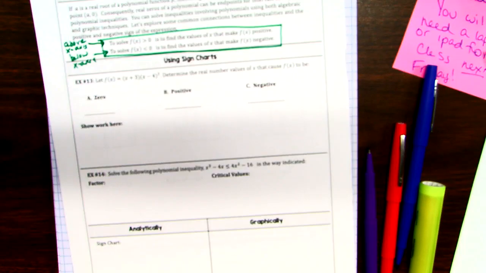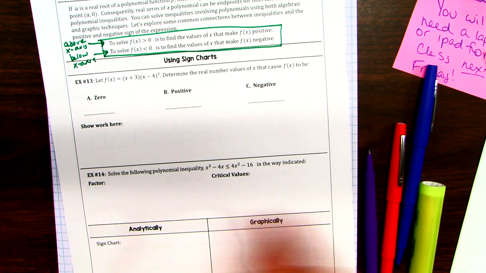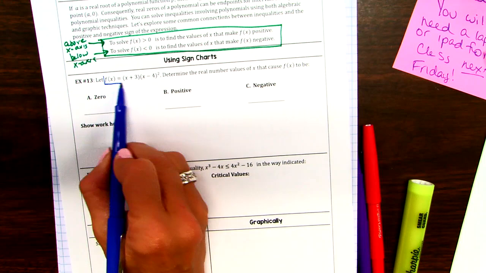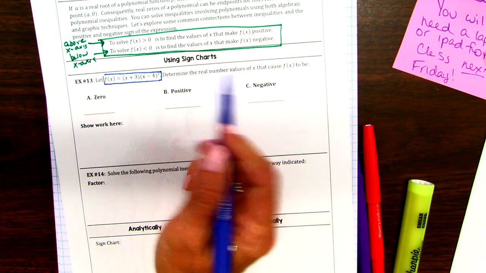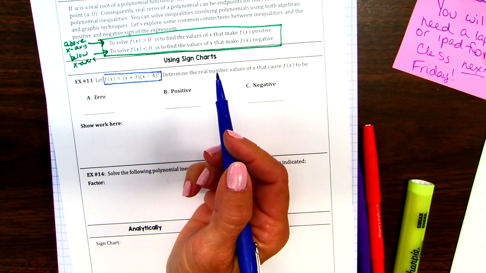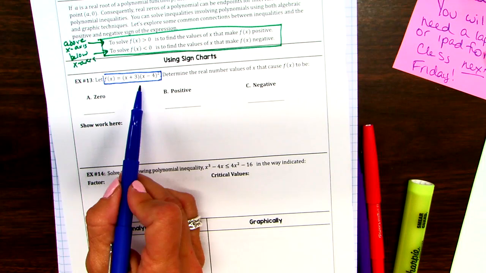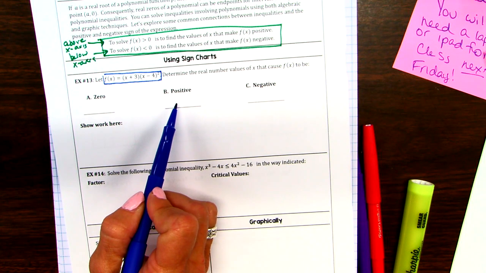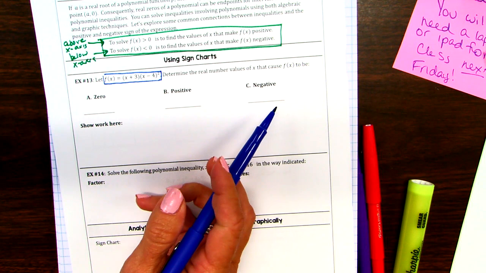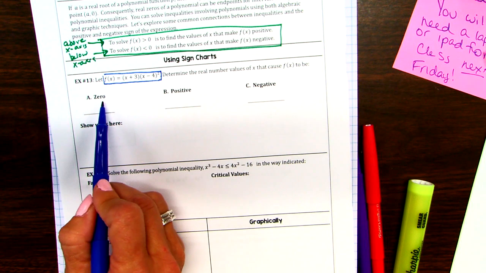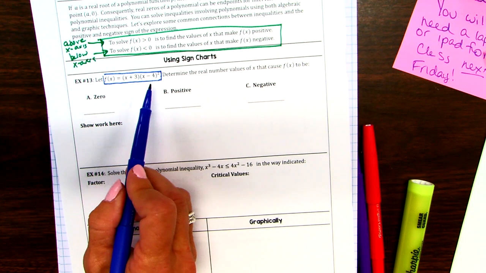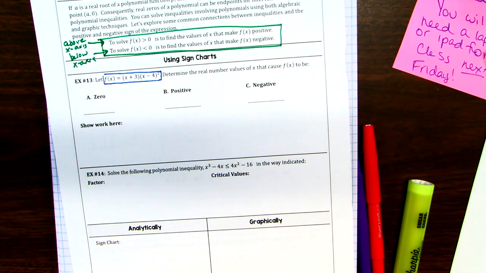And that's what we're going to do. In example 13, we're given a function in factored form, like we just did a second ago. What we're going to do is decide where the zeros are, what parts of the graph are above the x-axis, and what parts are below. It's really simple. We already know how to find the zeros: set these equal to 0 and solve. This is the opposite of what we just did in the other example.